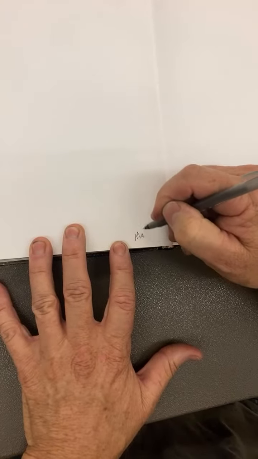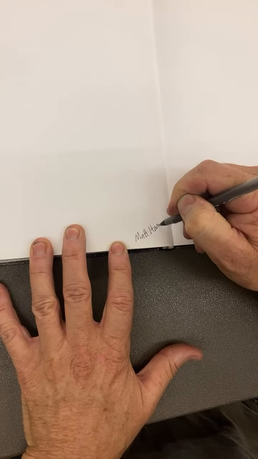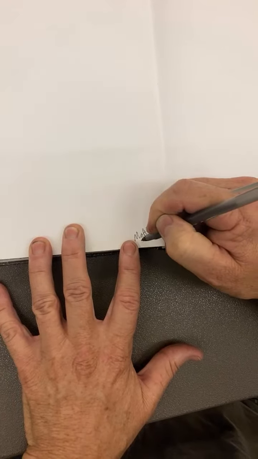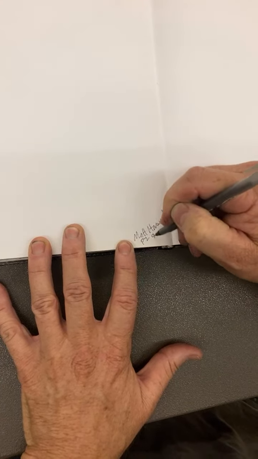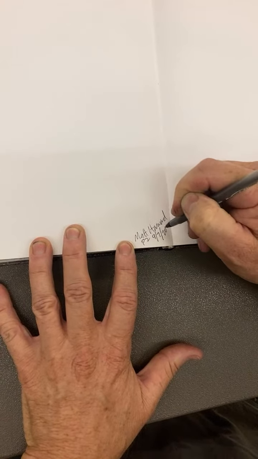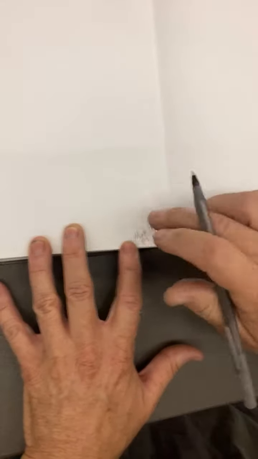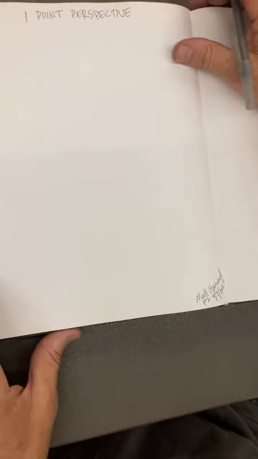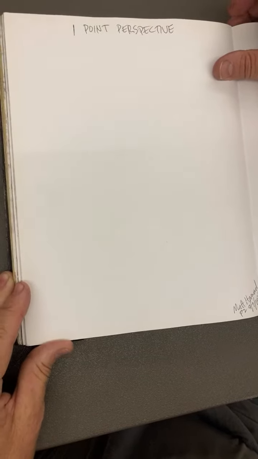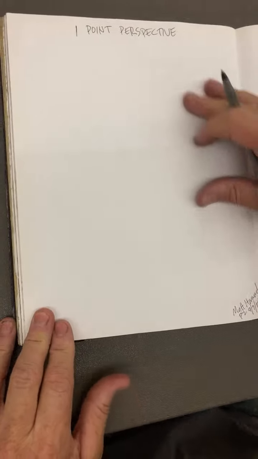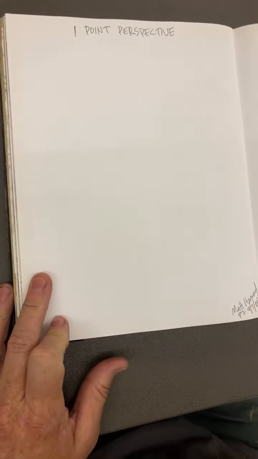And then down here at the bottom, you're going to put your name and your period, 2, and 9/7/2022. So every day do that, okay? And then I make a Canvas assignment, and you guys will take a picture of it and turn it in on Canvas, pretty easy, okay? So 1 point perspective.